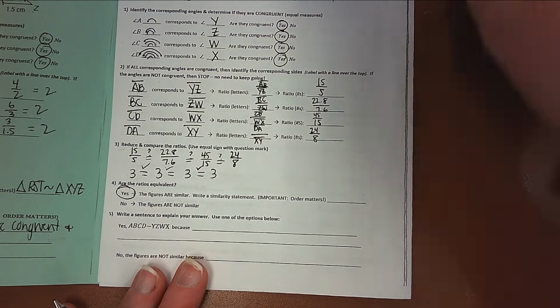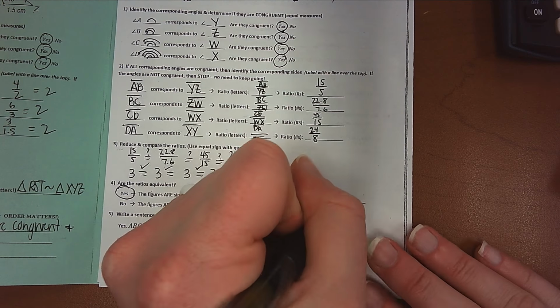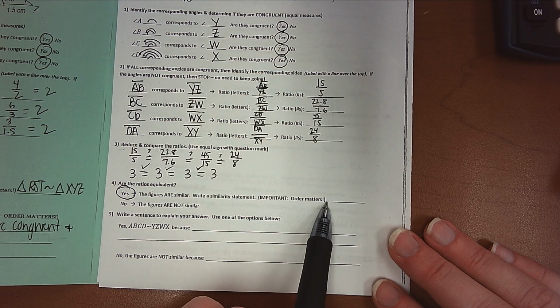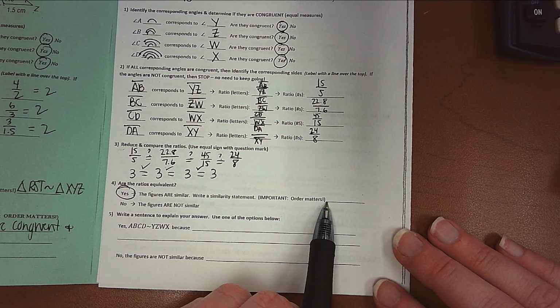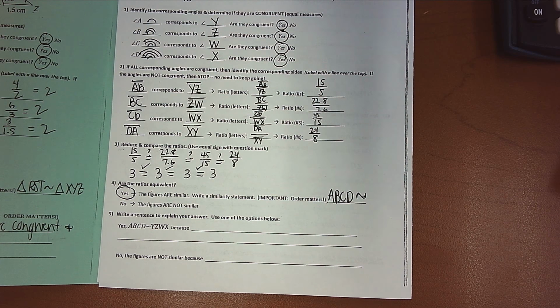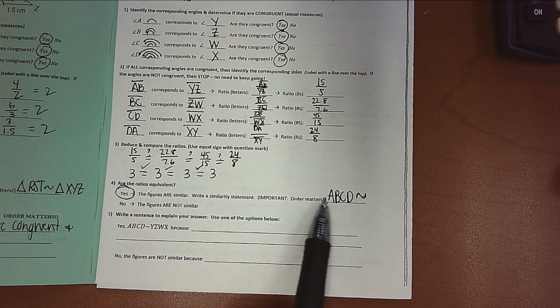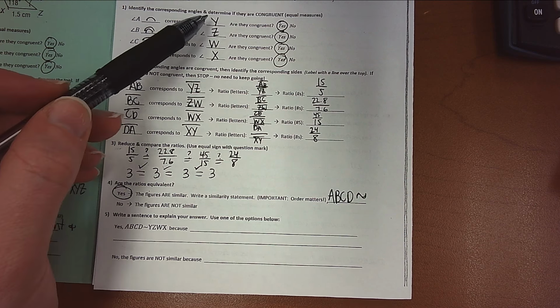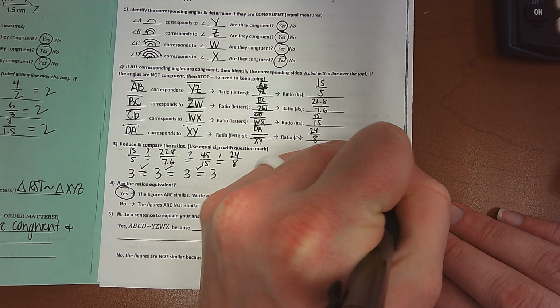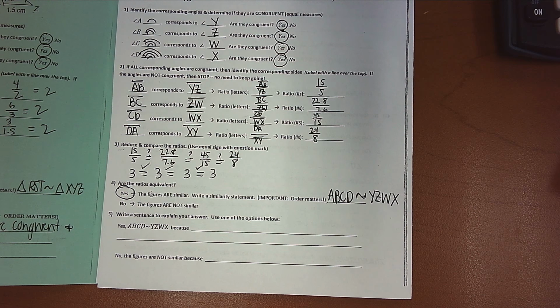They're equivalent. And so when we write our similarity statement, in this case, we don't need a little triangle mark or a little quadrilateral mark. Once it gets more than a triangle, we can just put ABCD is similar to, we put our little squiggly mark. And then again, we want to go in the same order of corresponding angles. So ABCD is similar to YZWX. So you can see that they don't always go in alphabetical order, and it's really important that we get the order correct. So write a sentence to explain our answer.